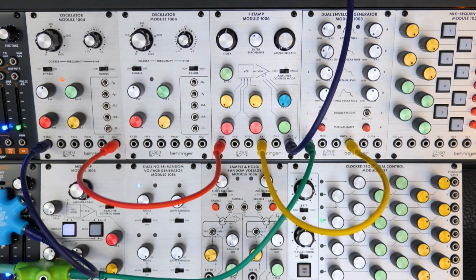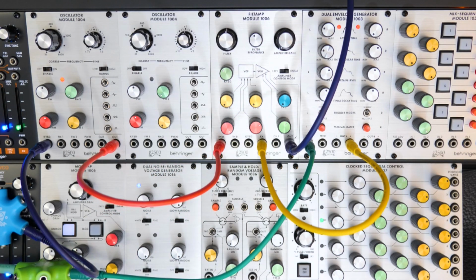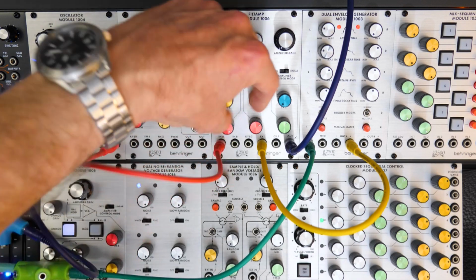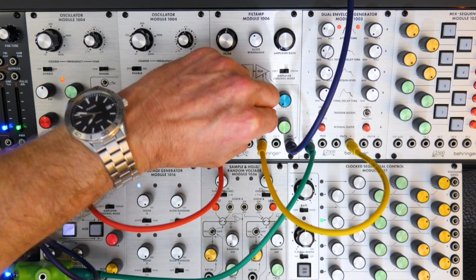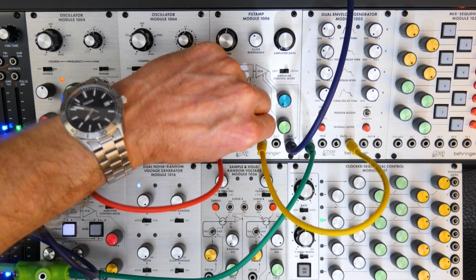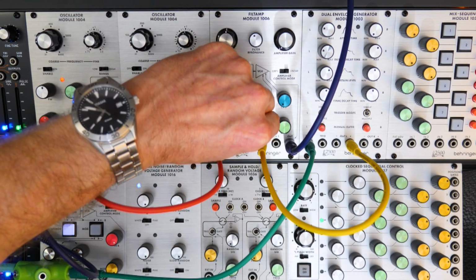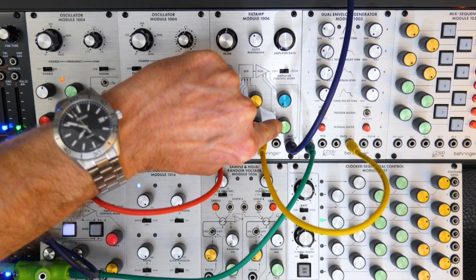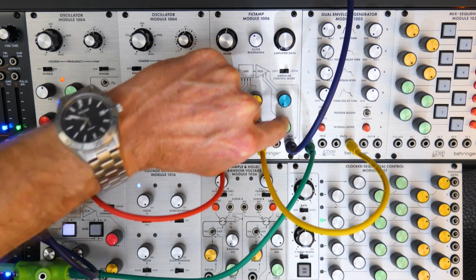So now when I press a key, you can hear that the keyboard is now controlling the gate and the envelope generators. So with this knob here, now I'm controlling the frequency of the filter. And this knob here is controlling the volume, the VCA.